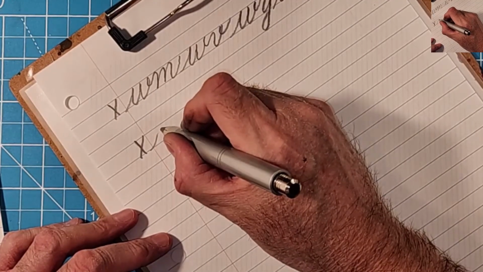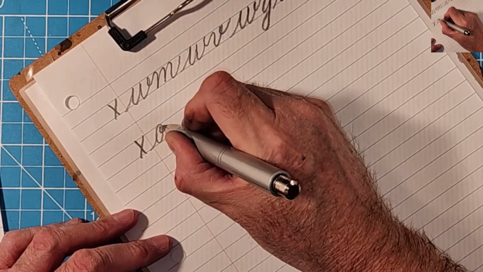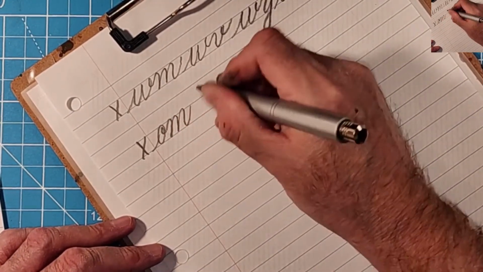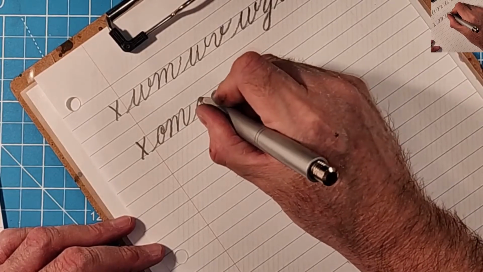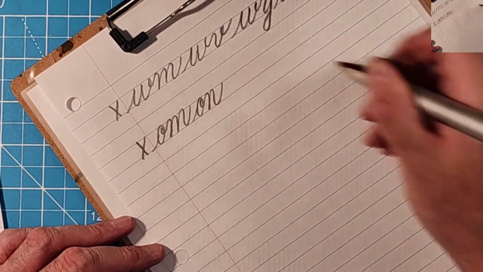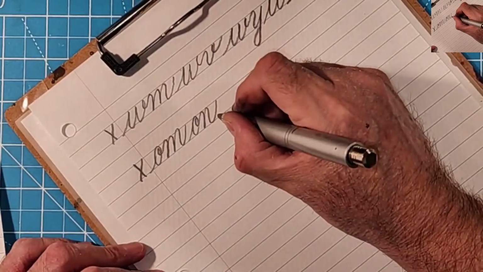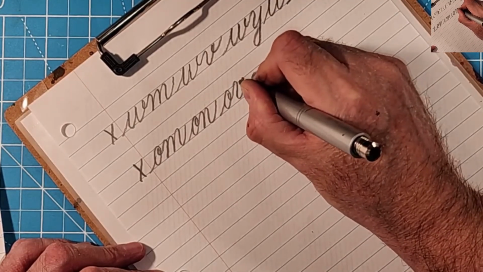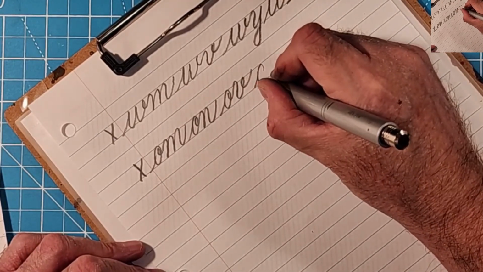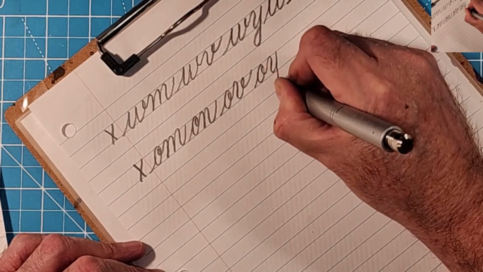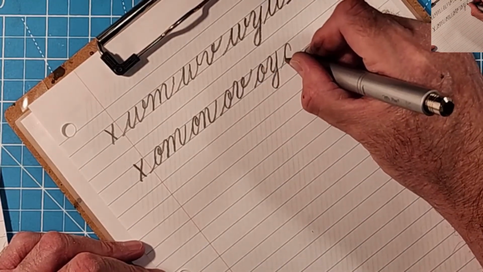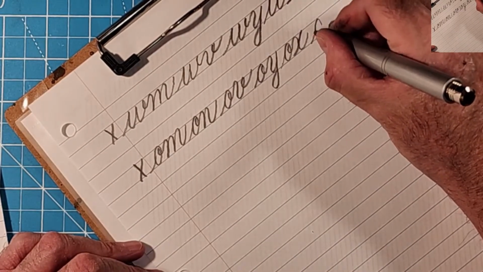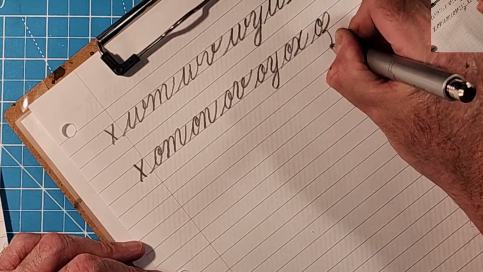So you can do an upstroke, an oval, and a connection stroke into an overturn, which would make an M, or an N, into a Y, or into an X, or into a Z.